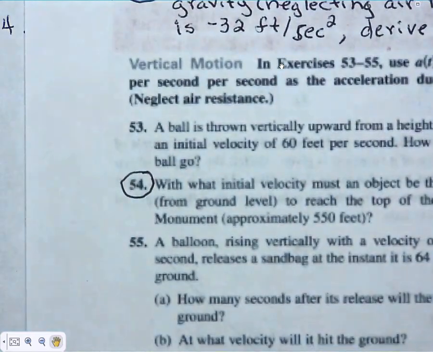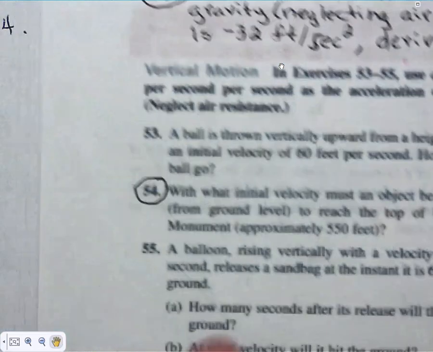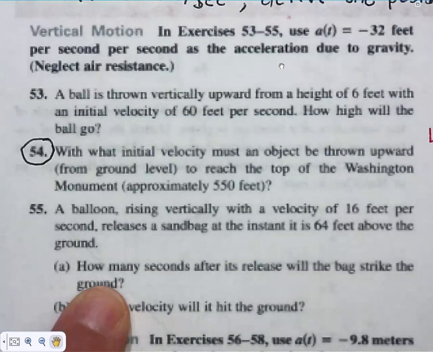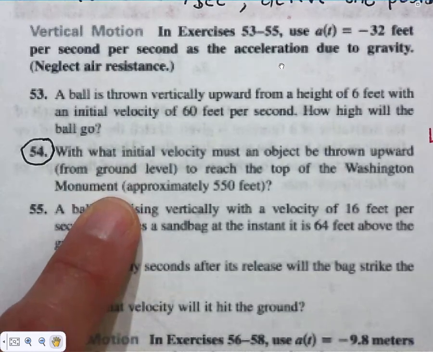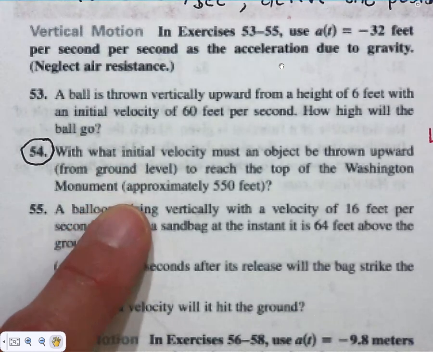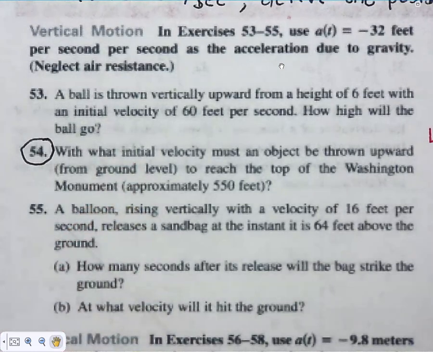What else could I write down from the problem? 550. That's the maximum height.